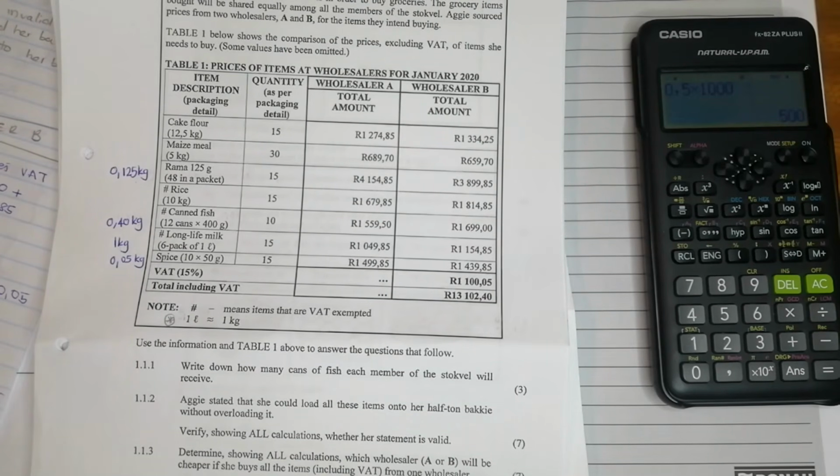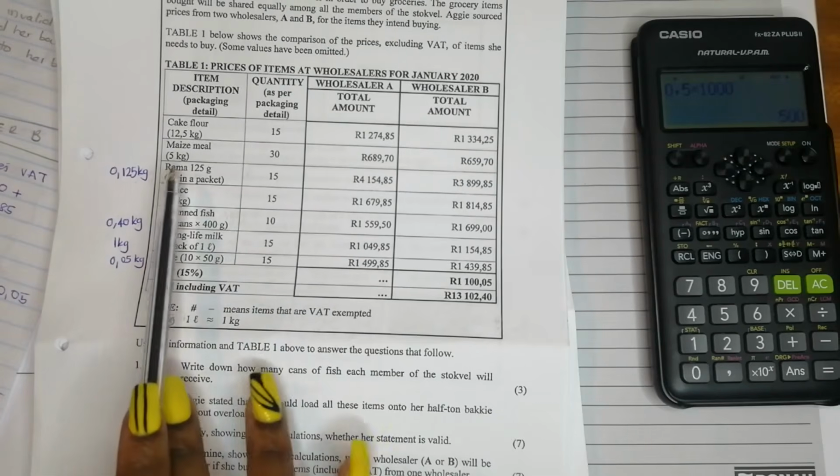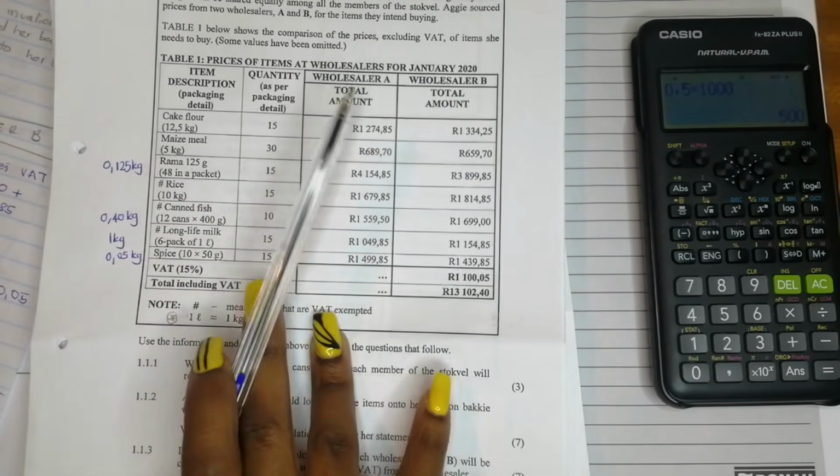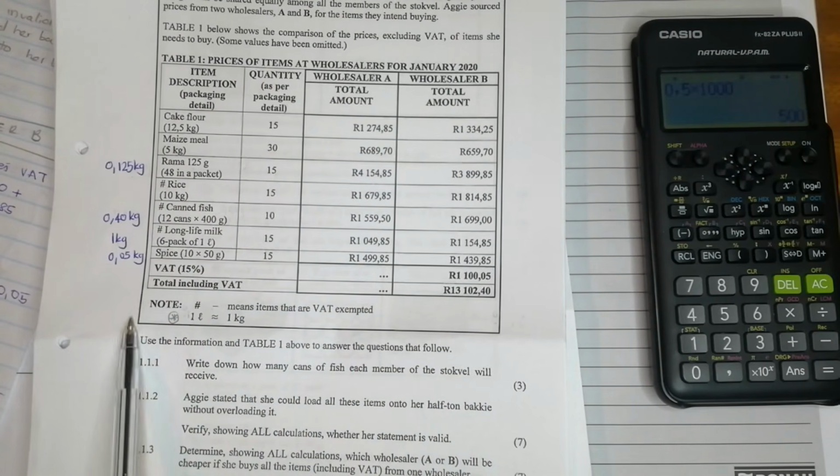Remember, with these items that Aggie intends to buy, VAT has not been included. So now we need to calculate the VAT for the items that we can calculate VAT on, and then compare and see which wholesaler will be cheaper.